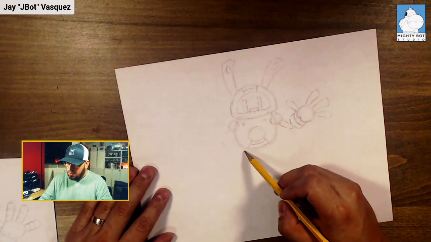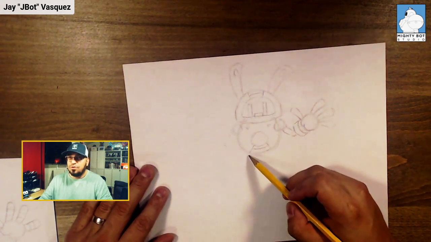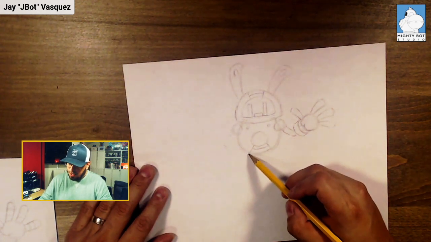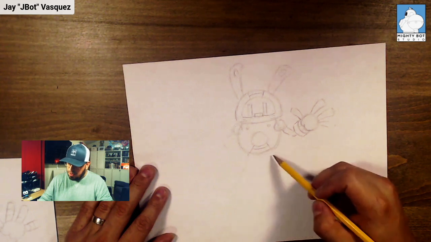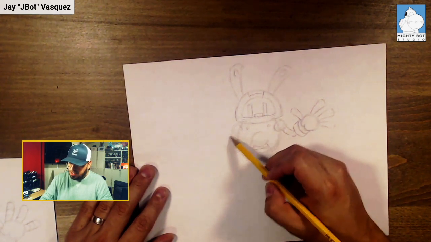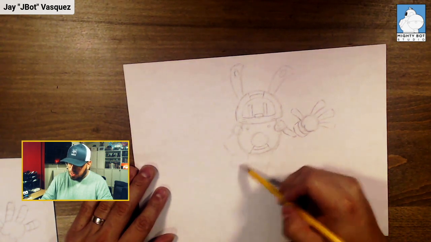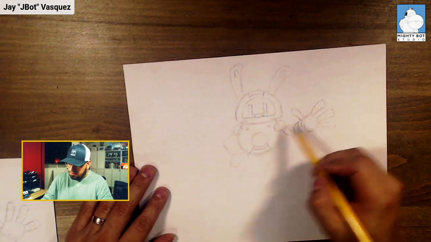So we might have him, maybe we'll have him leaning. What I like to do is map him out. I'll just do stick legs real quick and maybe have him kind of leaning this way, just a little bit. And then we'll do this hand like this. Again, just a stick. And then here's his hand like that. Cool. And then we'll build on that.